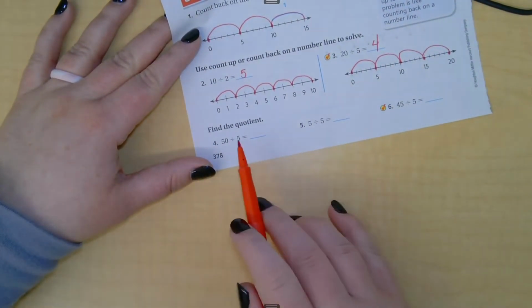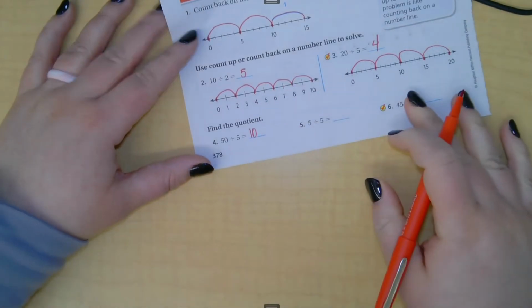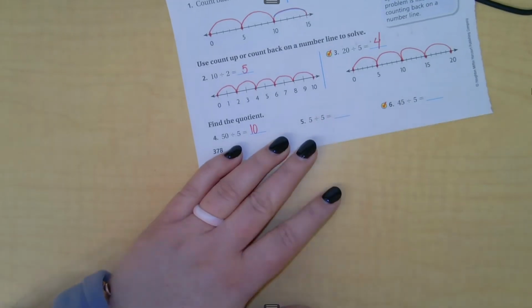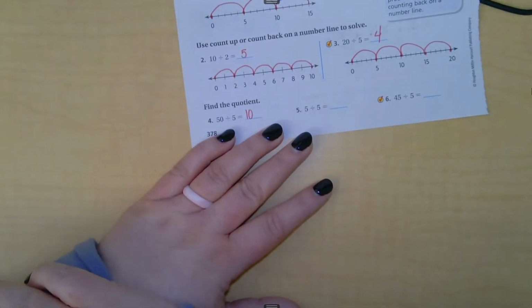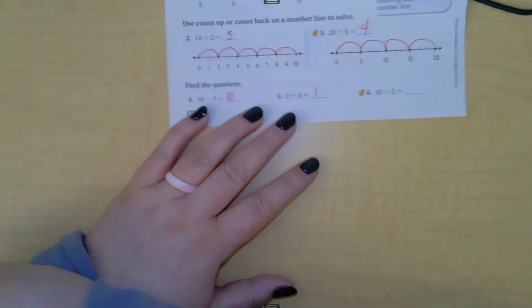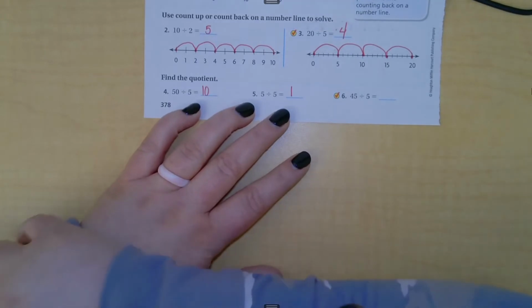Well, what times 5 equals 50? 10. 5 divided by 5 equals, oh, I almost said the answer. Well, I know that any number divided by itself equals 1, but I also know that 1 times 5 equals 5. Either way, it's going to tell me the answer. Do number 6. Go.